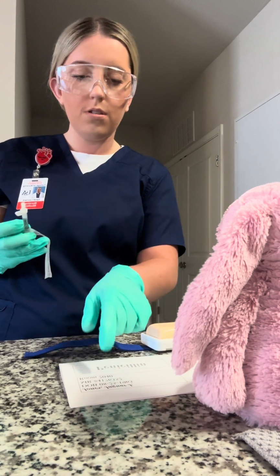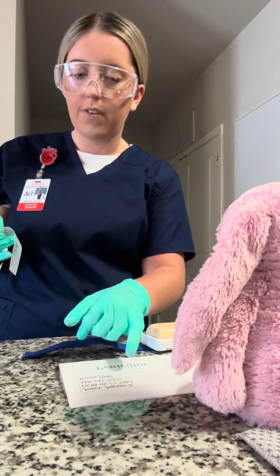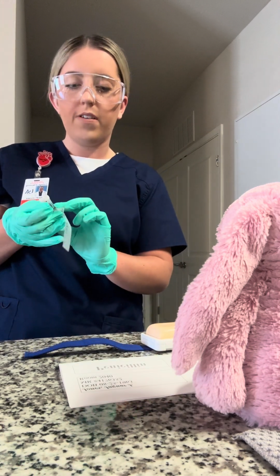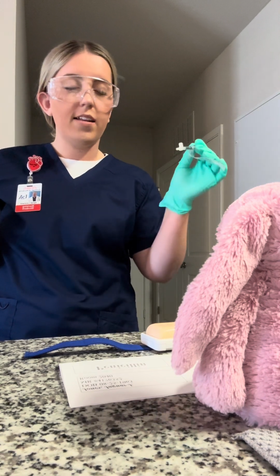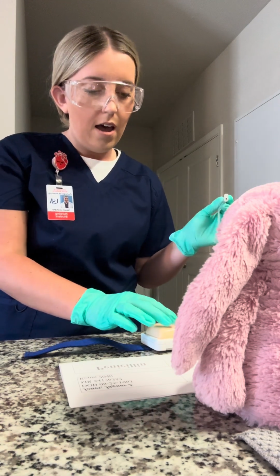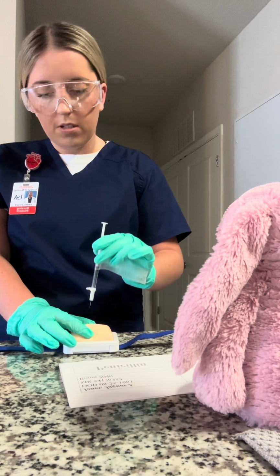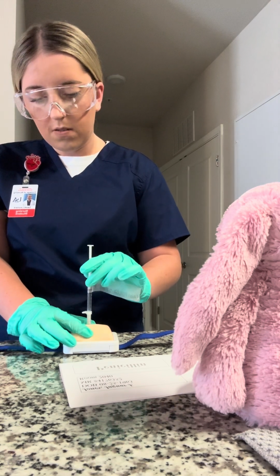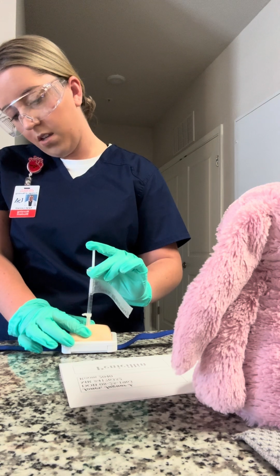Jaguar J. Jones, 8/25/1963, and we are giving him 0.5 milliliters. So this is going to be inserted at a 90-degree angle. So I'm going to remove my safety. I'm going to pinch up the skin, and I'm going to insert, and I'm going to inject slowly.